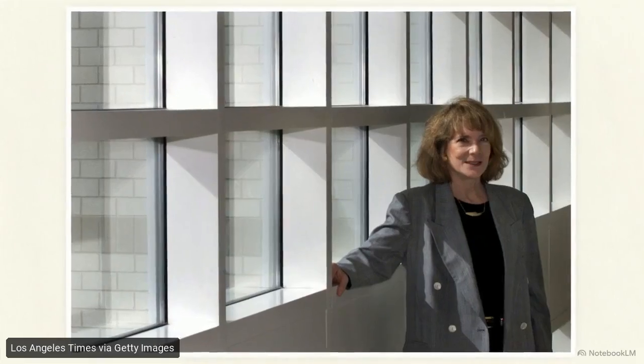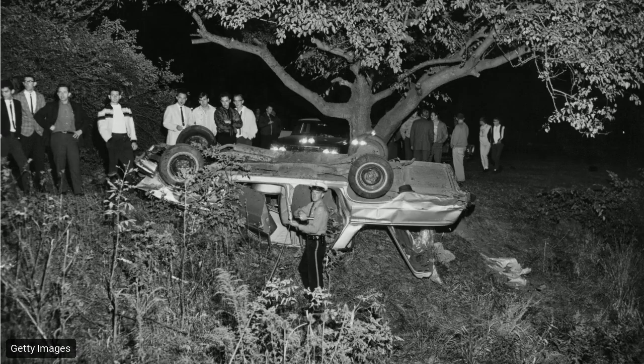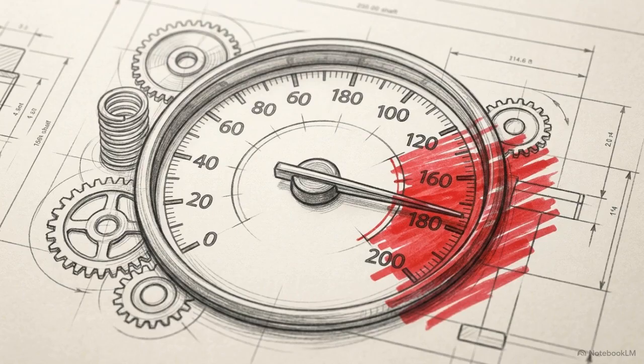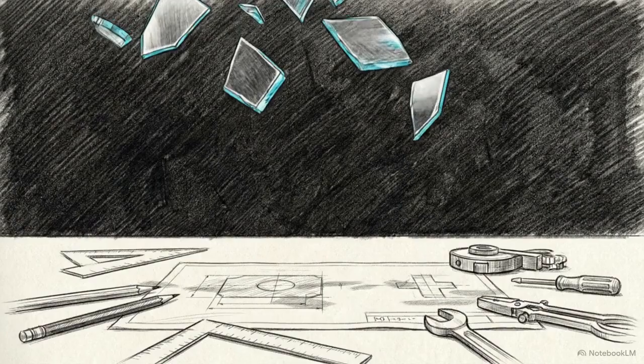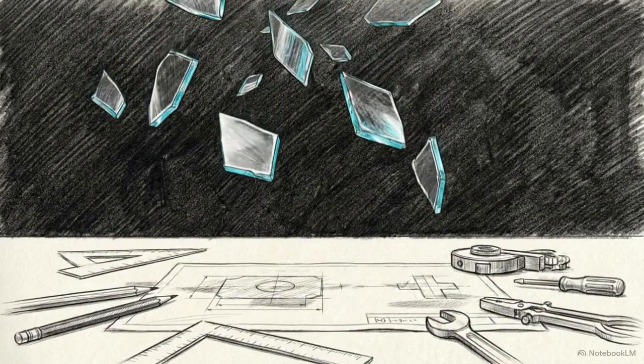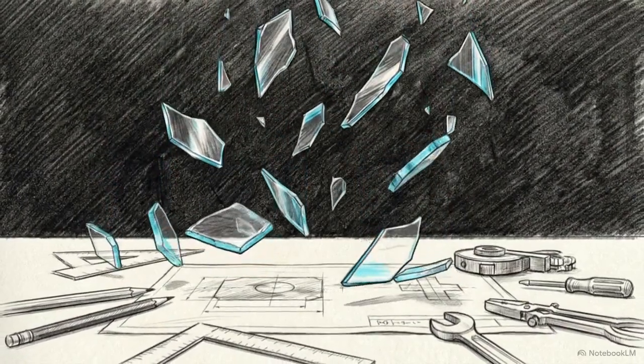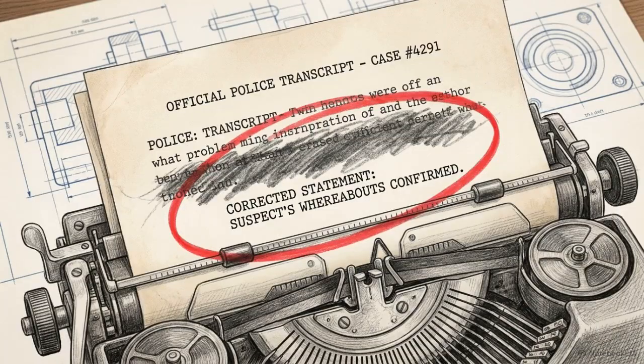Cognitive psychologist Elizabeth Loftus proved how fragile this process is through her experiments on eyewitness testimony. Subjects watched a video of a car crash and were asked to estimate the speed of the vehicles. Loftus found that the estimates drastically increased if the researchers simply swapped the word hit for the much more violent word smashed. A week later, subjects exposed to the violent verb were significantly more likely to falsely remember seeing broken glass at the scene, glass that was never in the original footage.